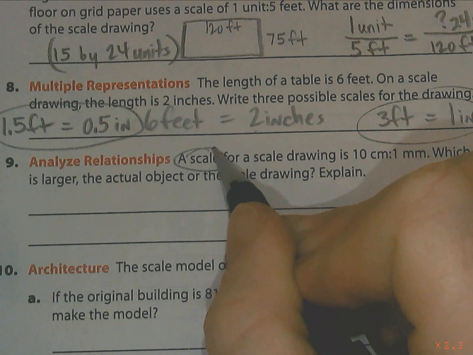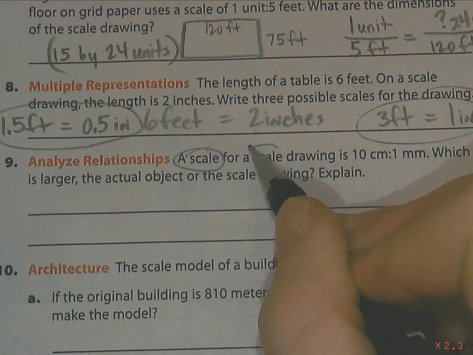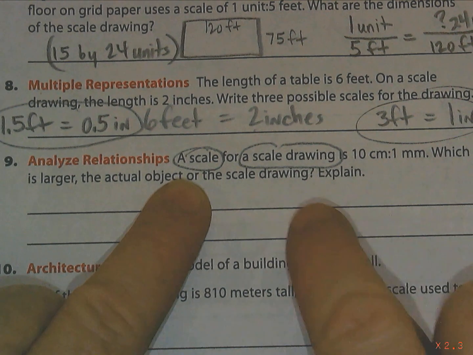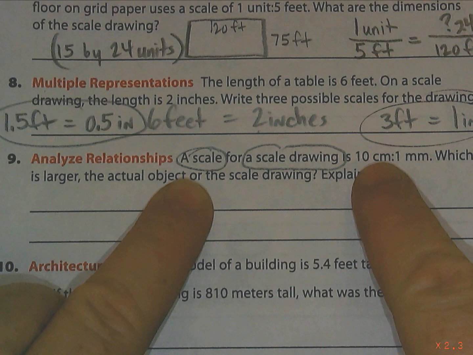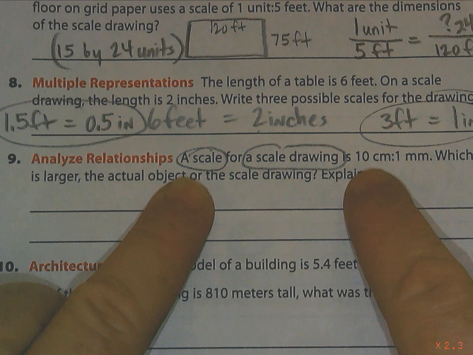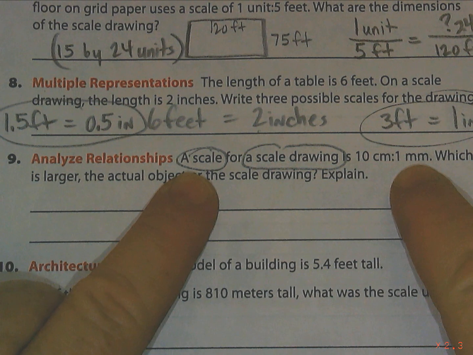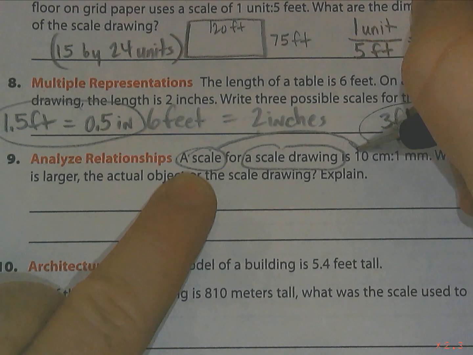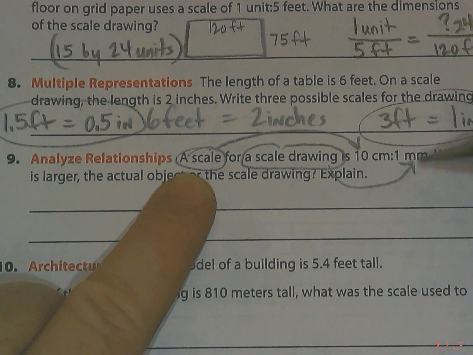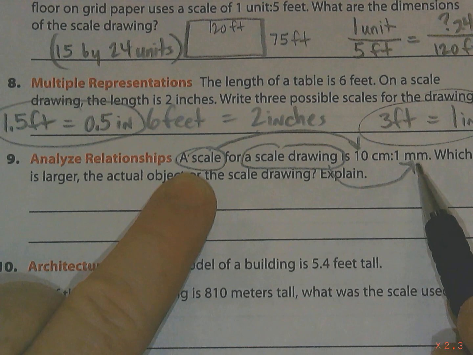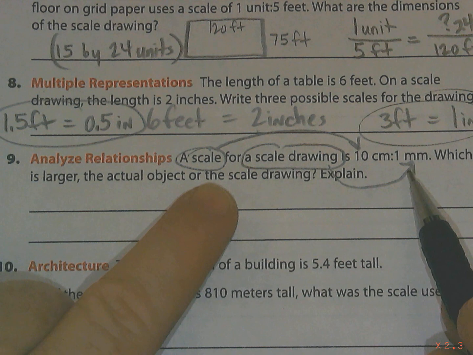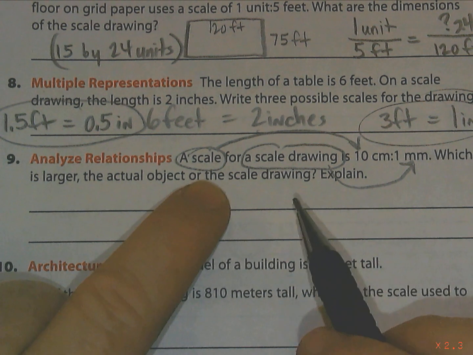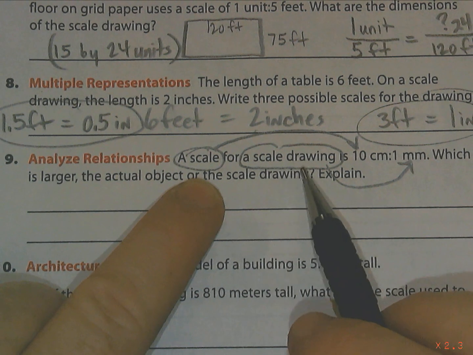So scale is typically something smaller than a drawing, right? The question is, is 10 centimeters smaller than 1 millimeter? Because remember, this is what it's referring to. So is 10 centimeters smaller than 1 millimeter? No. So what's actually bigger? The scale or the scale drawing?